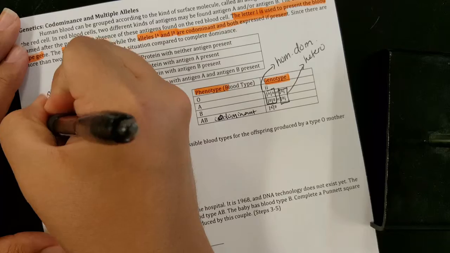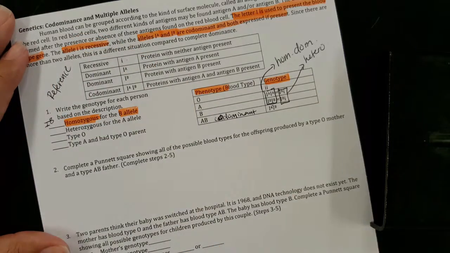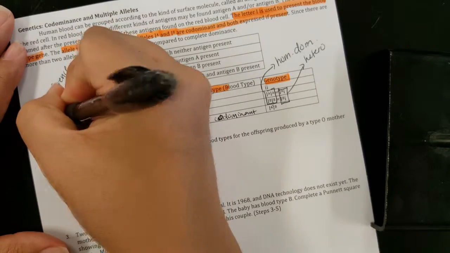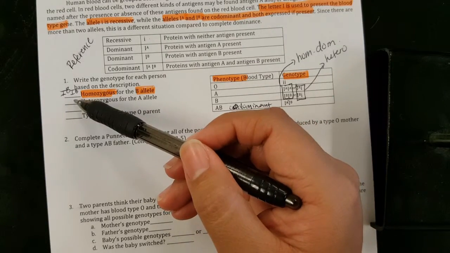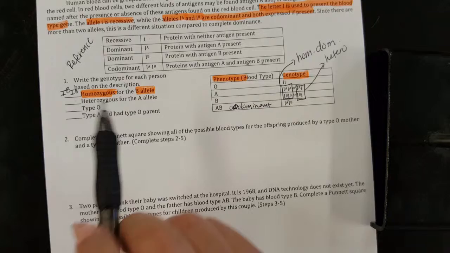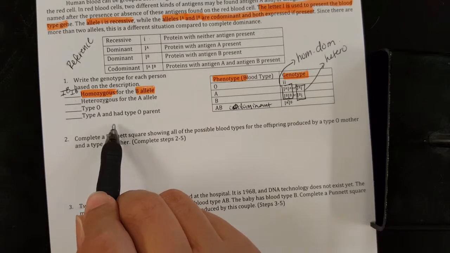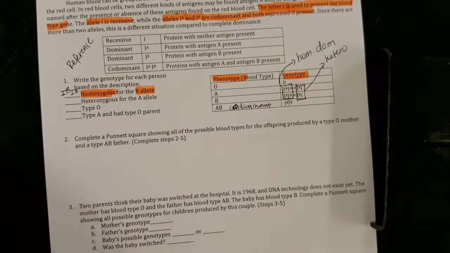So that one is going to be capital IB, capital IB, okay? So I'm going to have you finish the second and the third one on your own, but I want to talk about the last one because a lot of people were confused about that one.